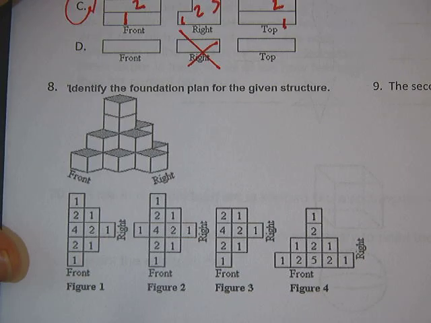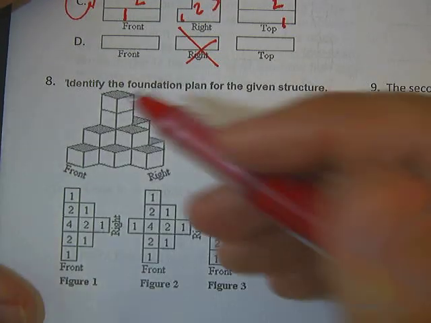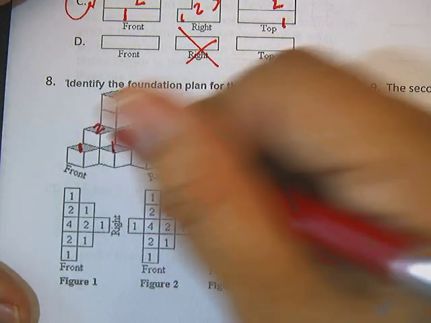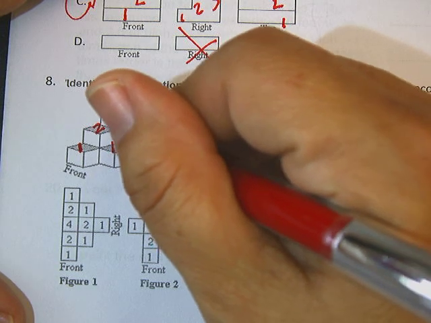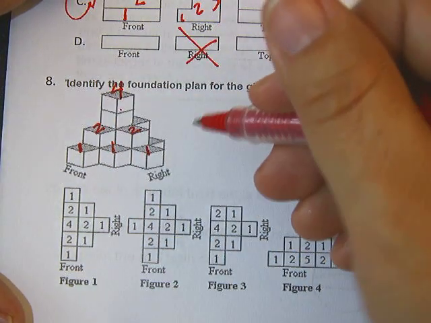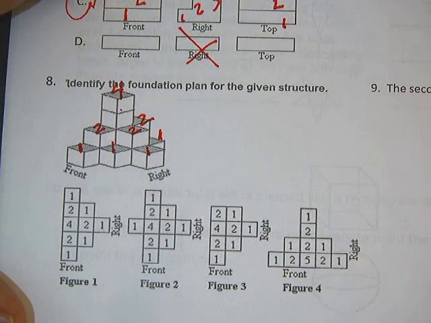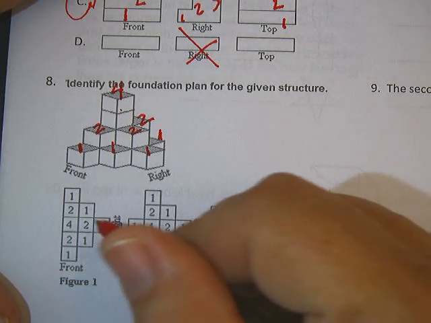Now to problem 8. They want to identify the foundation plan and which problem that goes with. So which one of these different views? So I've got this. I've got a 1 here, a 2 there. I have a 1 there, 1 there, 2 there, 1, 2, 3, 4. That's 4 high. And I can kind of see a 2 here, and I can kind of see a 1 on that far side. So the front should have a 1. So this works. 1, 1, 2, 2, 1, 1.